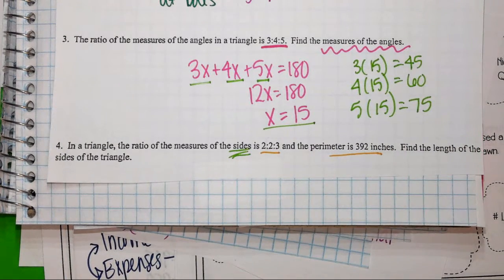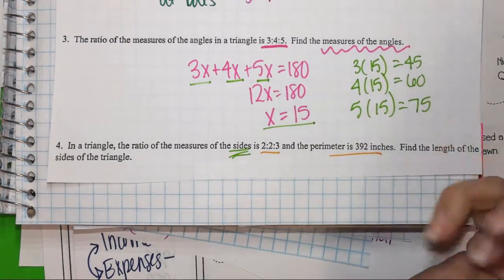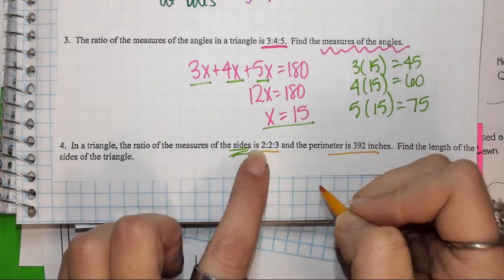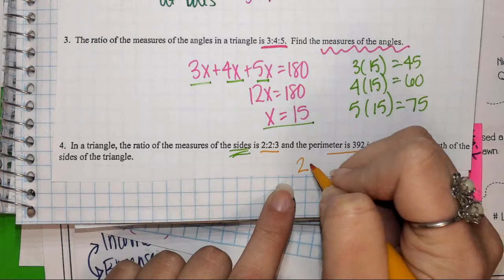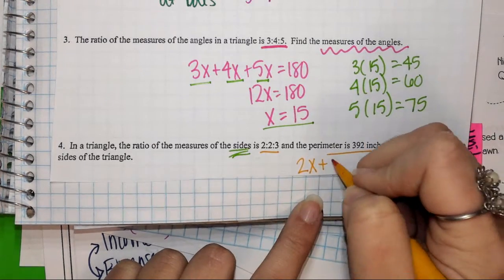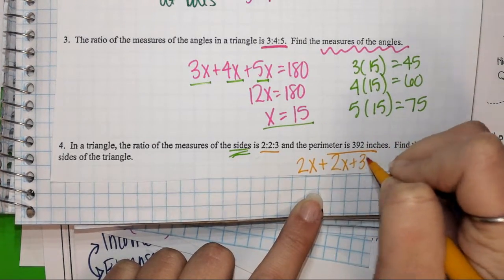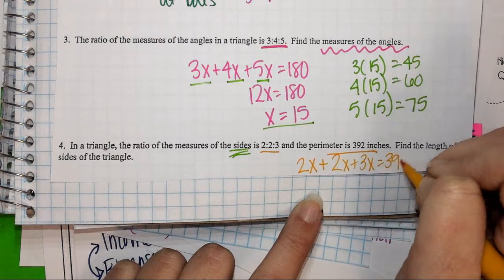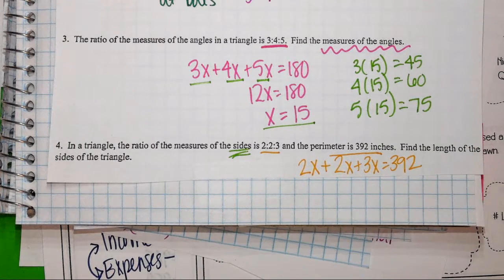What does perimeter mean? All the sides added up. So what are we going to do with these? Add them together and set them equal to 392. Yes. Now what's our first side length? 2x plus 2x plus 3x equals 392. All right. Find x without me.